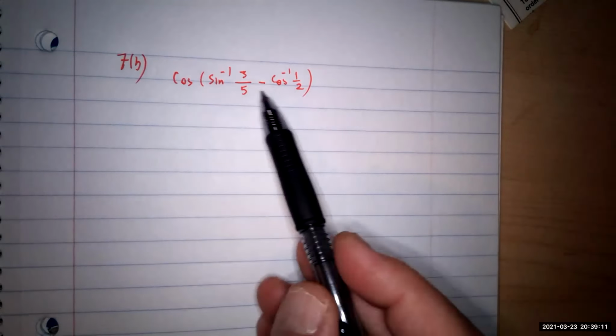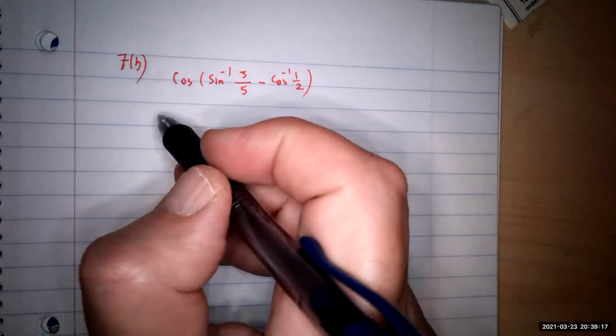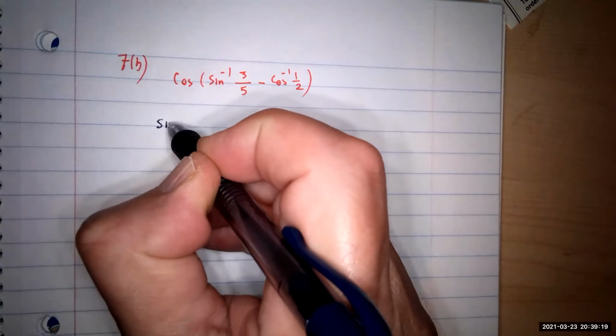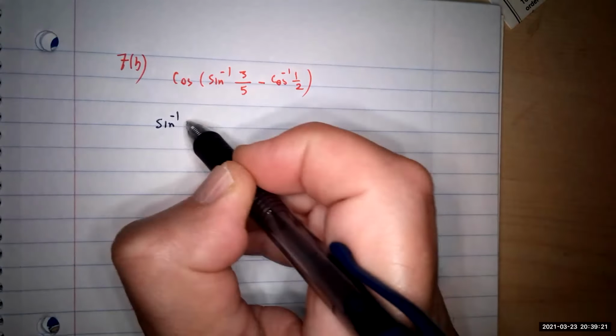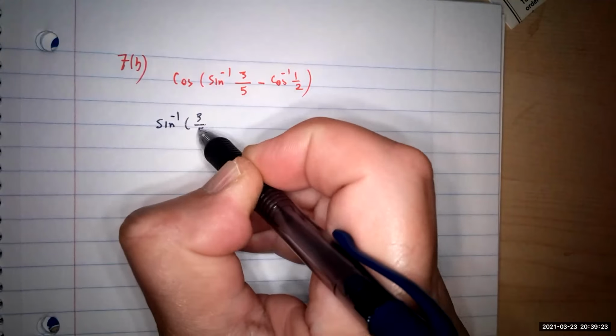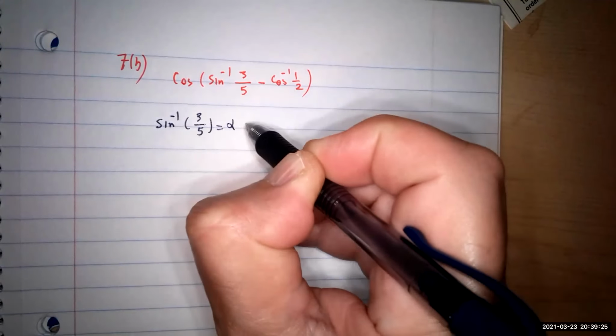Again, same thing. The inside ones, we're going to call them alpha and beta. This time they are different, but it doesn't matter. You have the sine and the cosine. The important part is the outside. So you start by calling sine inverse of 3/5 alpha.